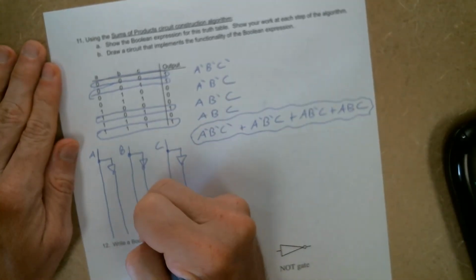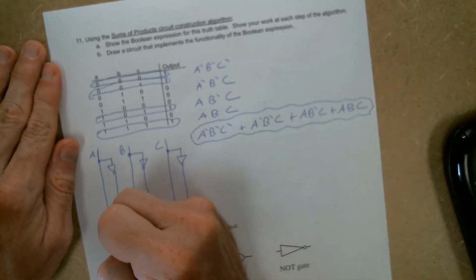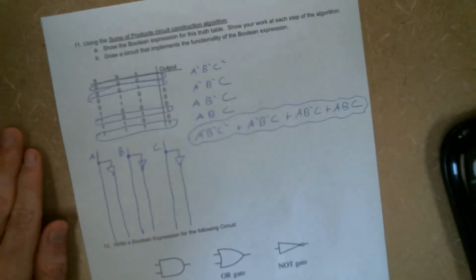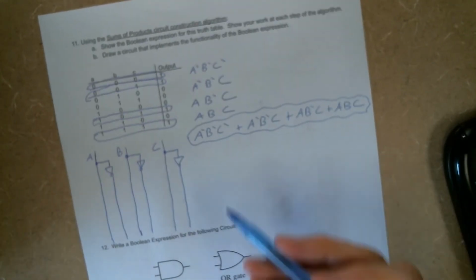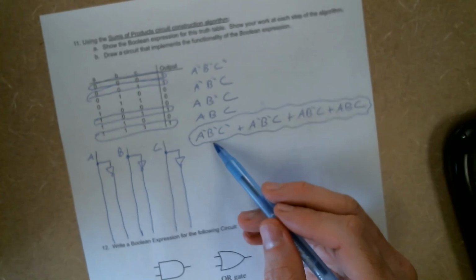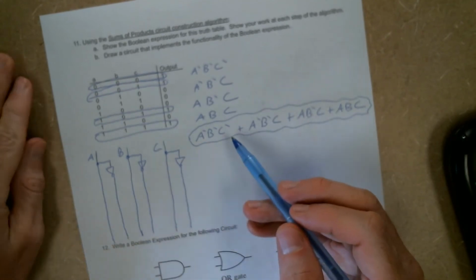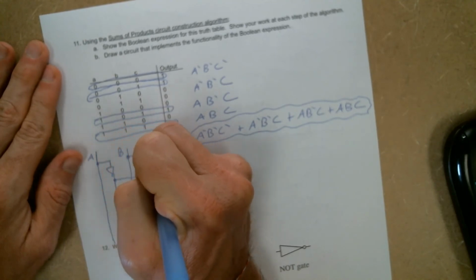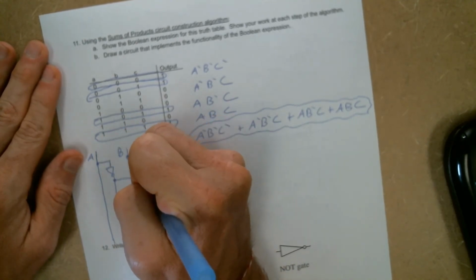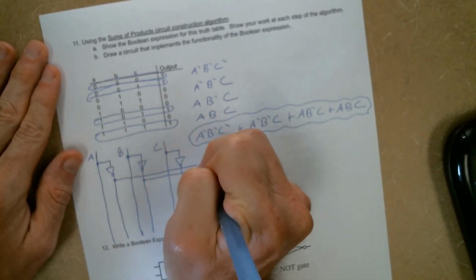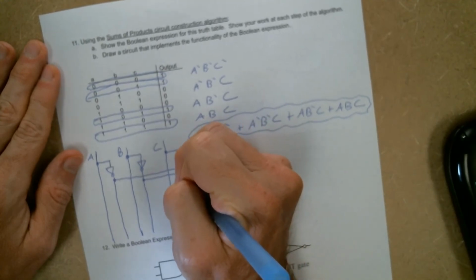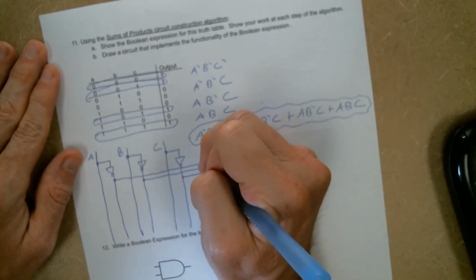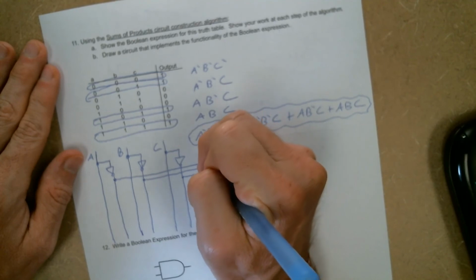All right, so now I have all of those. And I'm just going to tap them to create the different gates that I need. So this first one is A NOT, B NOT, C NOT, all being ANDed together. So I'm going to draw a line right here. There's my A NOT. There's my B NOT. There's my C NOT. And they're all going into an AND gate.